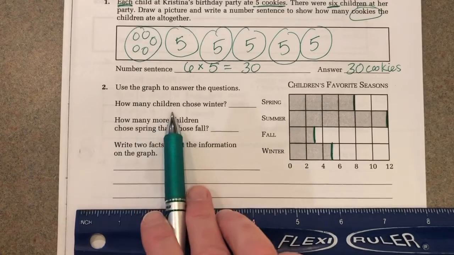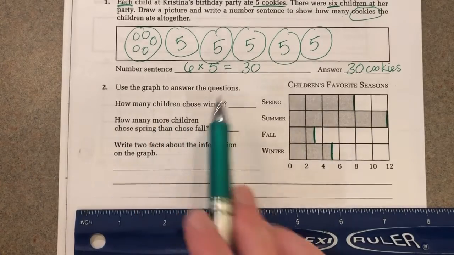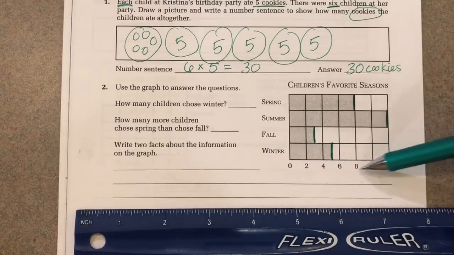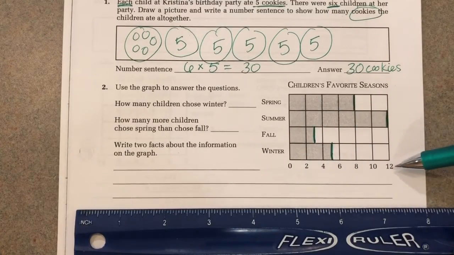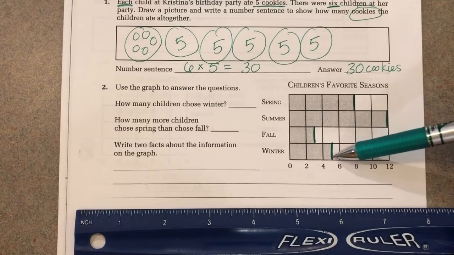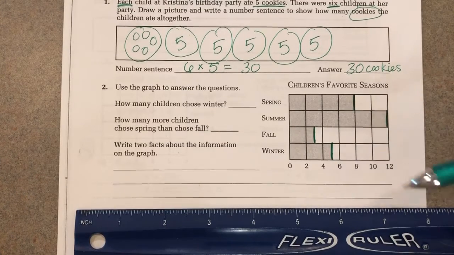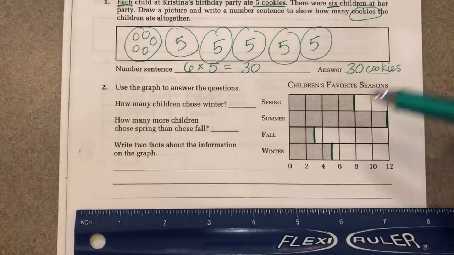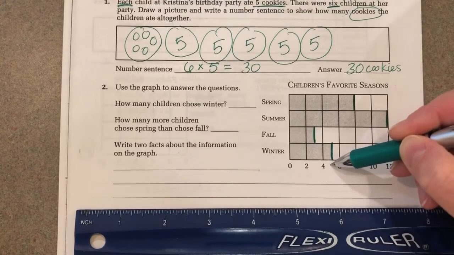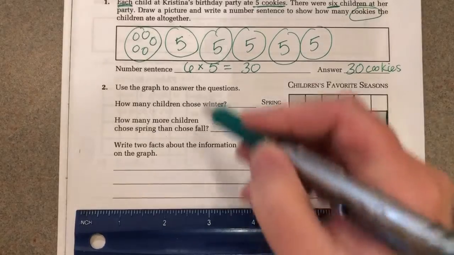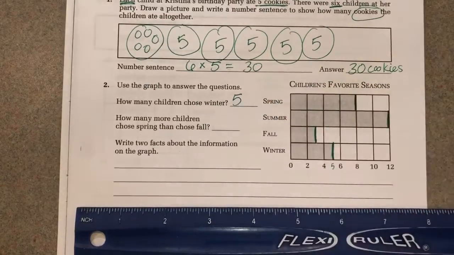How many children chose winter? So let's go to winter, and I can see we're counting by 2s down here. But I can also see that where winter stopped, there's no number. It's halfway between 4 and 6. So we have to decide what is halfway between 4 and 6. Well, if we were counting by 1s, there would be a 5 right there, wouldn't there? So 5 children chose winter.